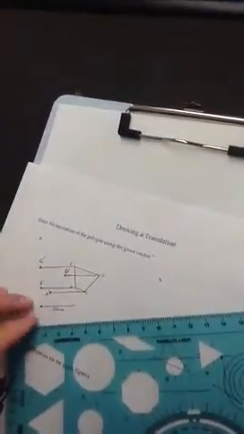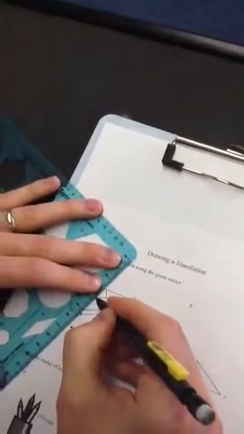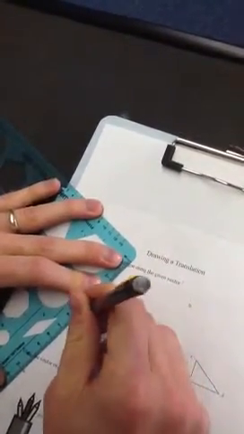And then you connect the dots. It should look like a trapezoid in the end. Looks like an isosceles trapezoid. And you might notice it looks like a prism. This would be a trapezoidal prism.